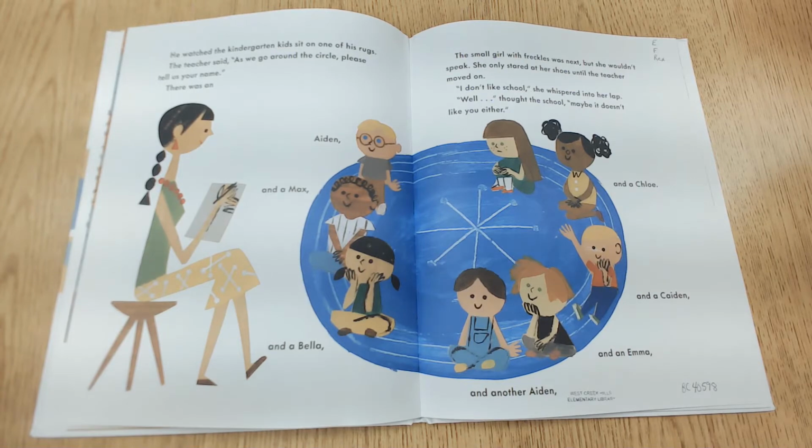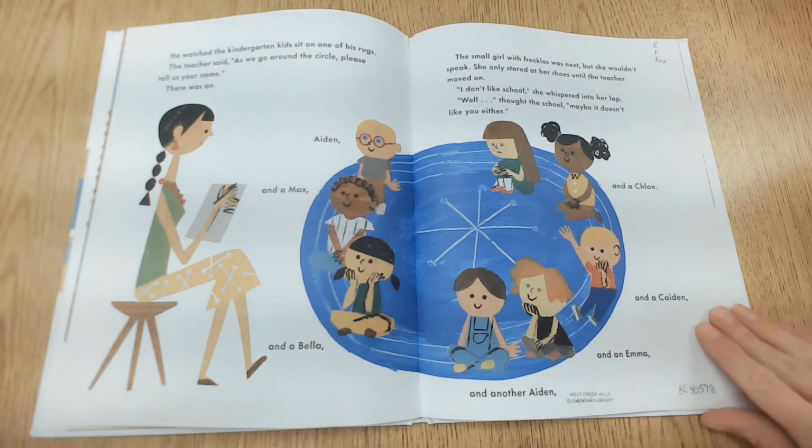He watched the kindergarten kids sit on his rugs. The teacher said, "As we go around the circle, please tell us your name." There was an Aiden, and a Max, and a Bella, and another Aiden, and an Emma, and a Caden, and a Chloe. The small girl with freckles was next, but she wouldn't speak. She only stared at her shoes until the teacher moved on. "I don't like school," she whispered into her lap. Well, thought the school, maybe it doesn't like you either.